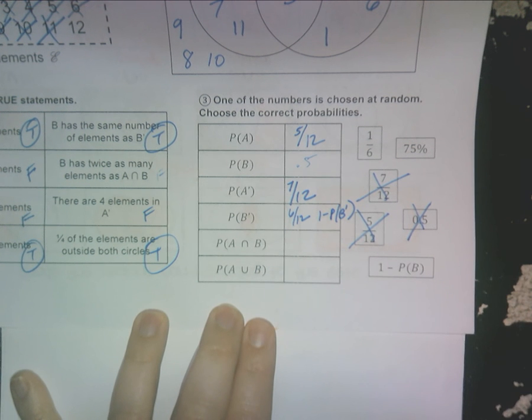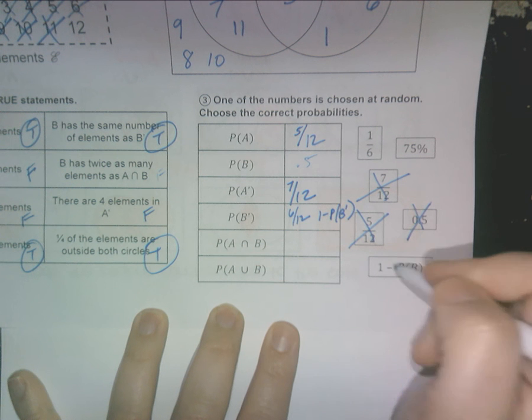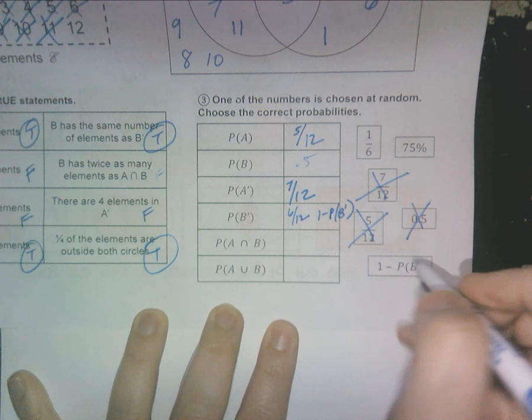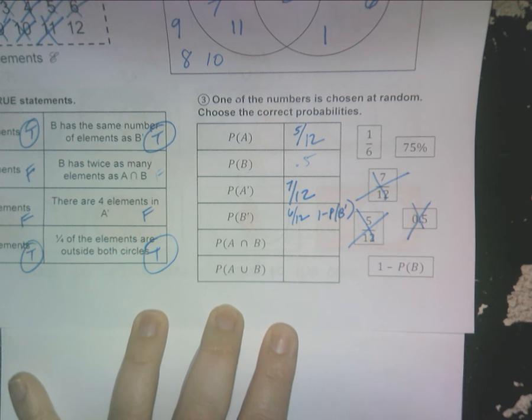Do these two for me. What does that mean? We're going to learn this. If you don't know it, it's okay. We'll do it. This is 1 minus the probability of B is the same as the probability of not B.